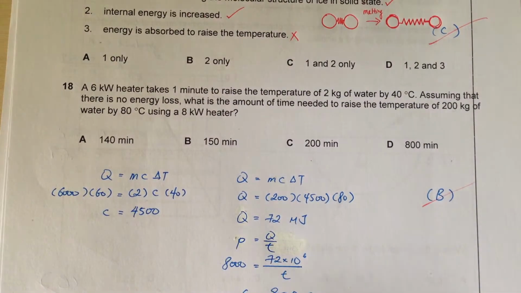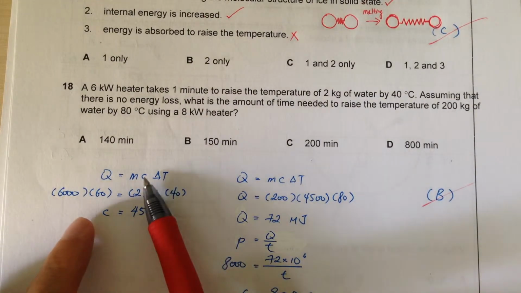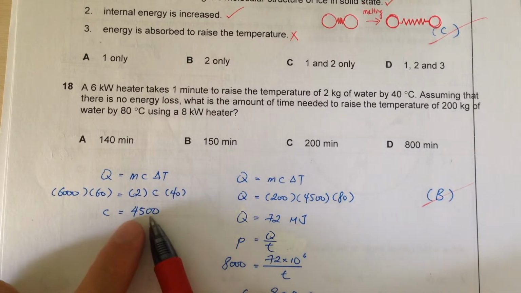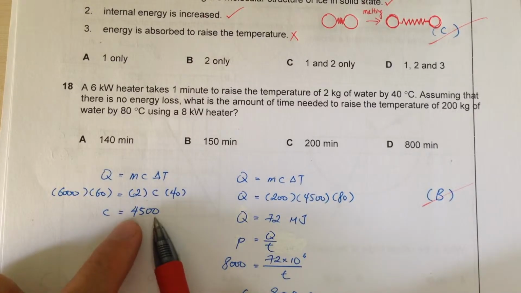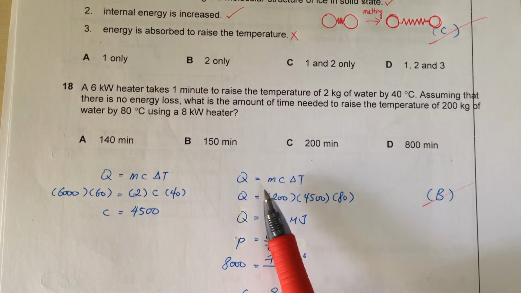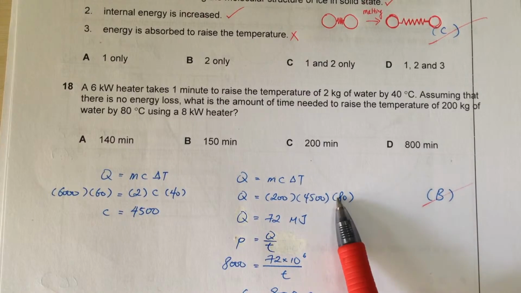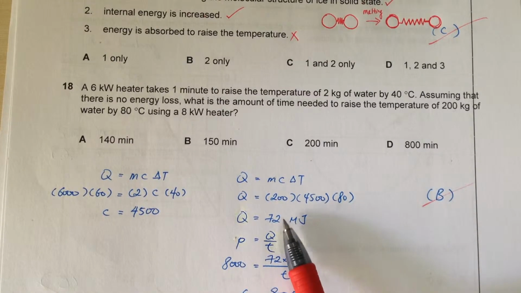Question 18 is a very typical heat capacity question. First, they give you the context of how much energy is used and how much temperature has risen. So from the first context, you can work out your specific heat capacity and then apply it to the second context, and you will find that to cause the temperature to rise by 80 degrees, you would need this much energy.